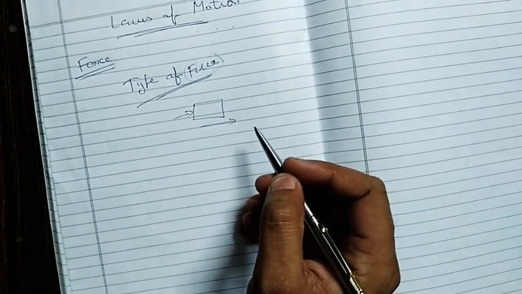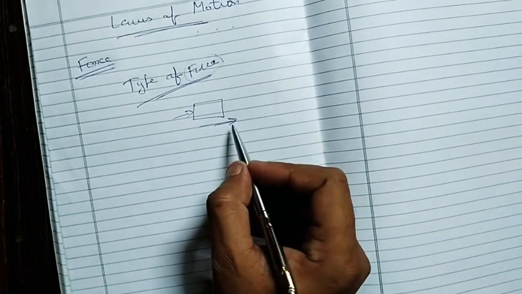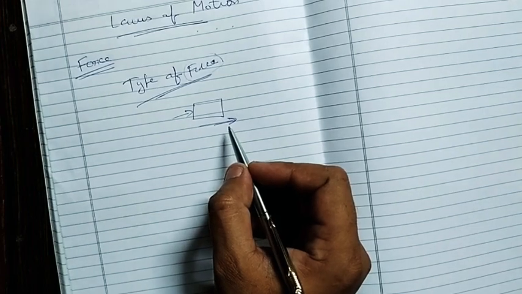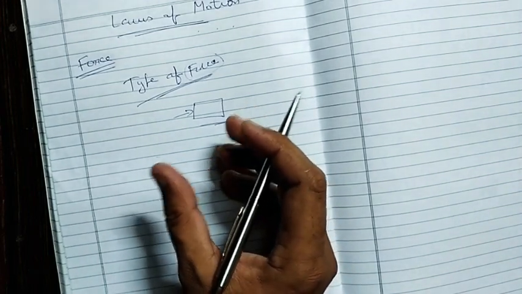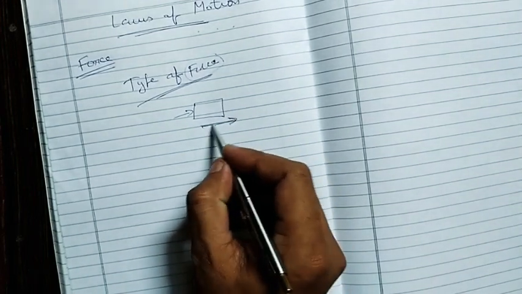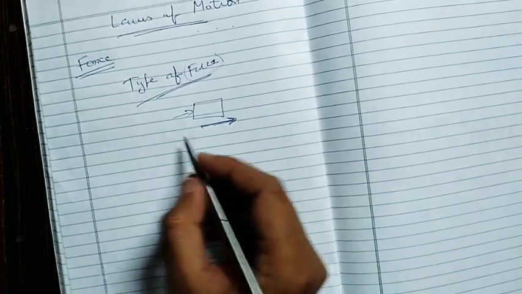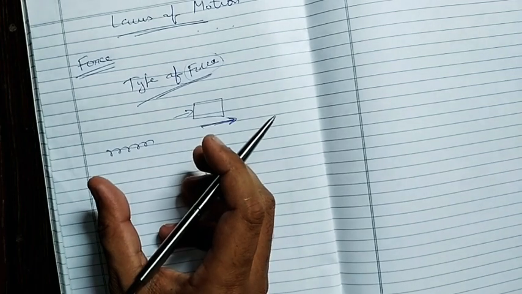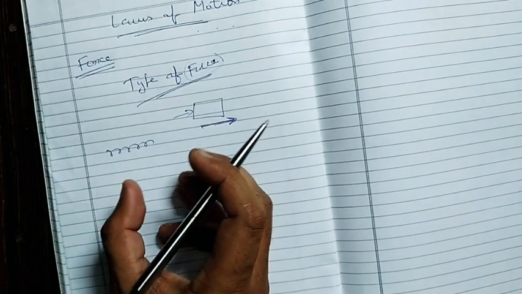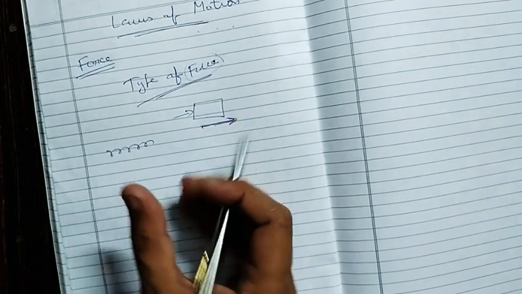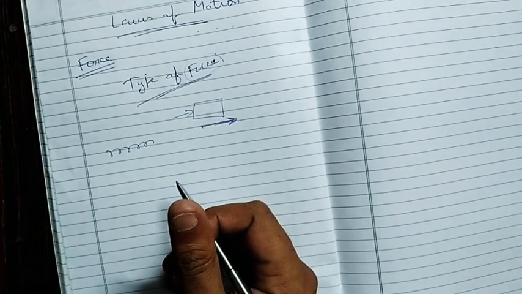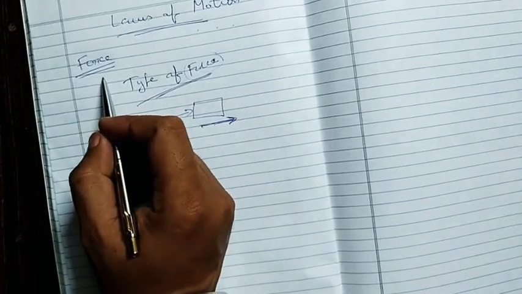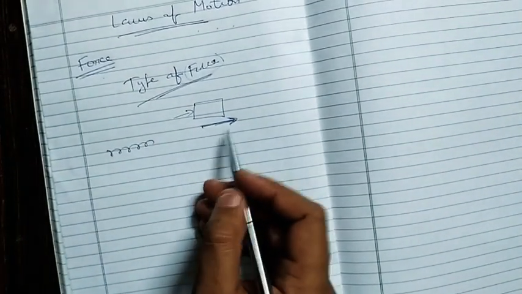We can change the position of a body, or if we have a spring, by applying a force we can make it compressed or stretched. So in a nutshell, force is a push or pull.